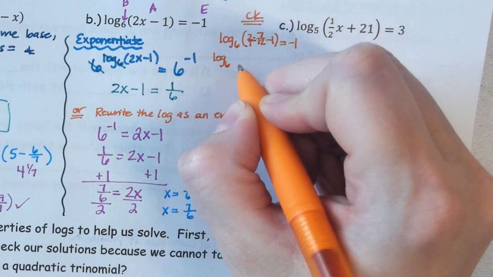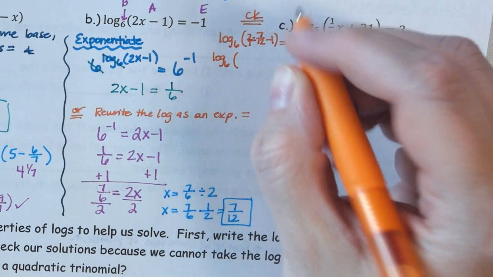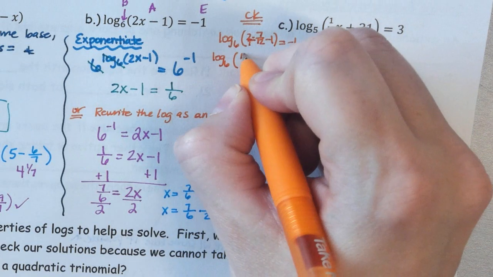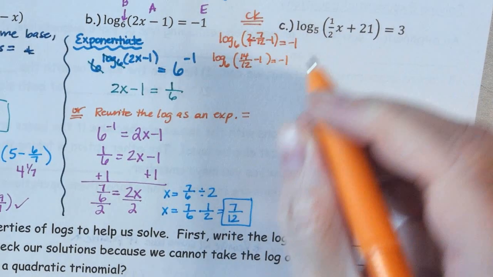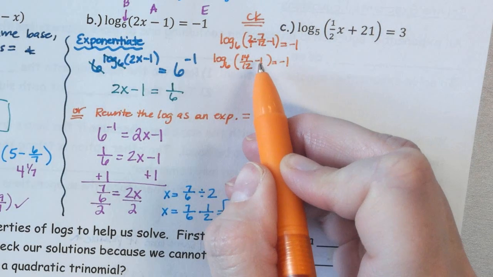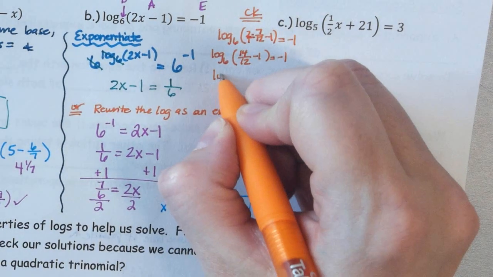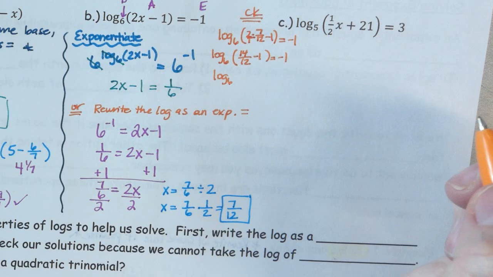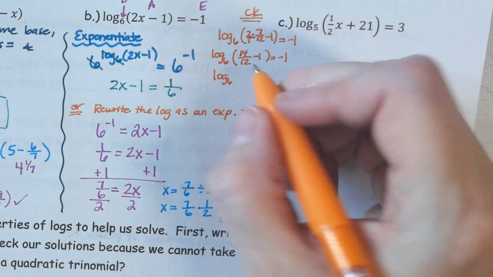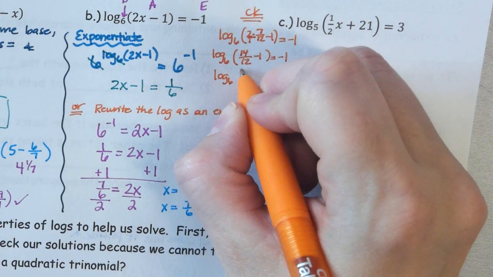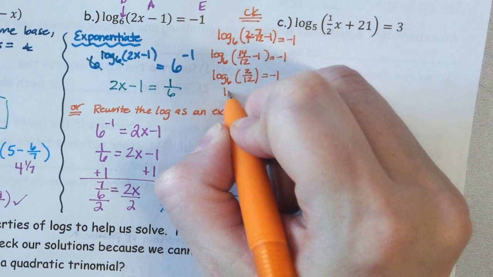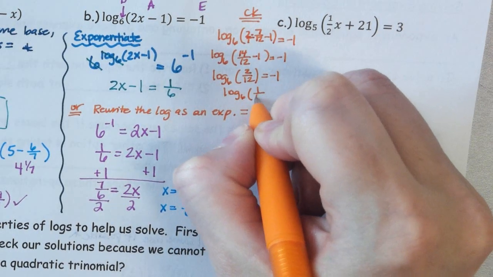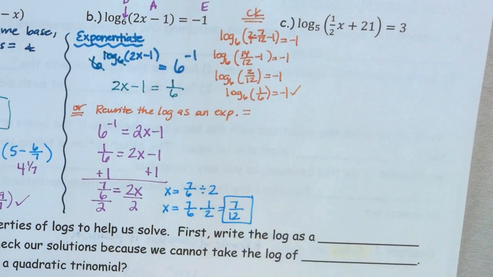Yeah, and then 14 over 12 reduces to, or it doesn't even matter. We can just do 14 over 12 minus 1, right? 14 over 12 minus 1 would be what? It would be 2 over 12, which would be, what does that reduce to? 1/6. Yep. And log base 6 of 1/6 equals negative 1. Yep.